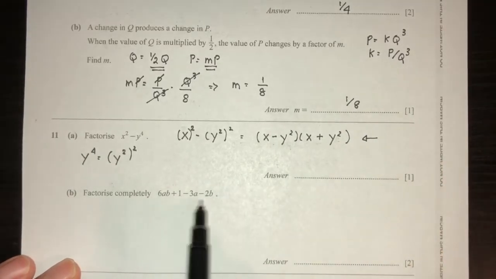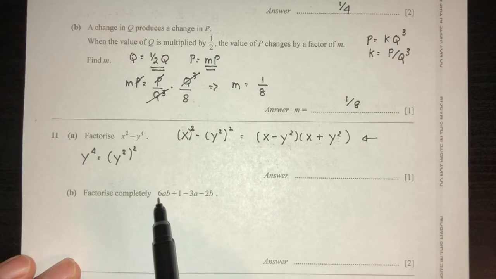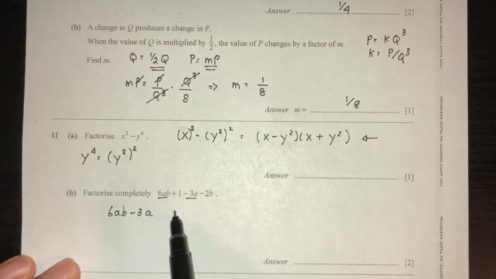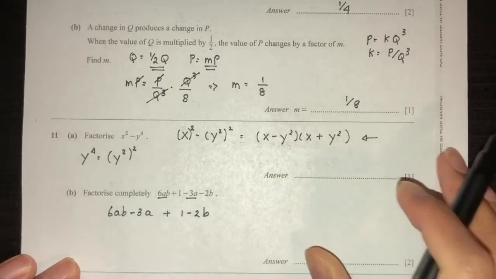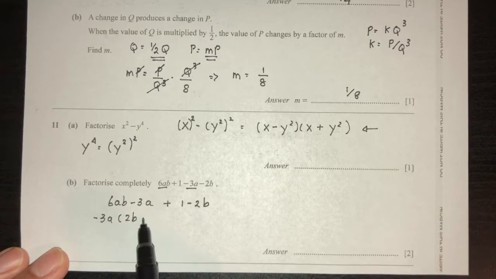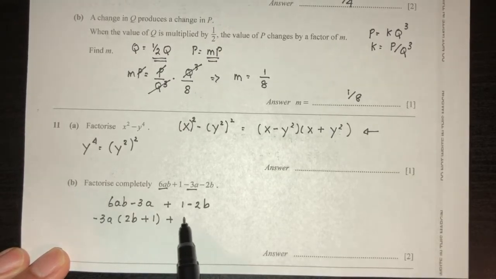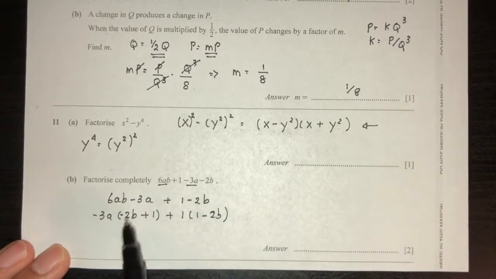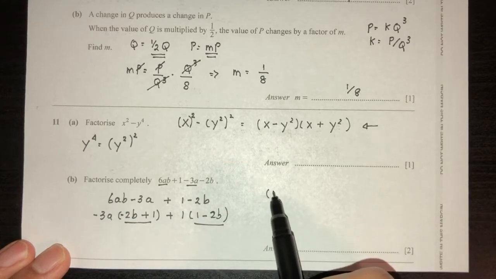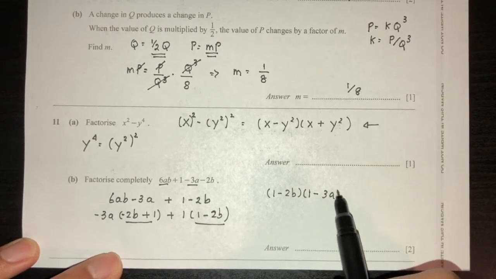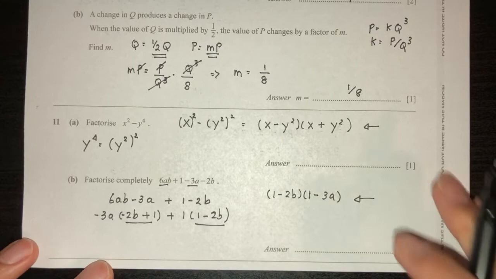Now for part B, we have to factorize this completely. So by observation, we can take these two on one side. You will have 6ab minus 3a, and then we have plus 1 minus 2b. Now we can factorize minus 3a outside. You will have 2b plus 1, and here we have plus 1 times 1 minus, okay, minus here, sorry, because when you take a minus, it will be minus 2b. So if you observe, these two are the same, you can factorize. You will have 1 minus 2b outside, and then 1 minus 3a. So this will be your answer for part B, question number 11.